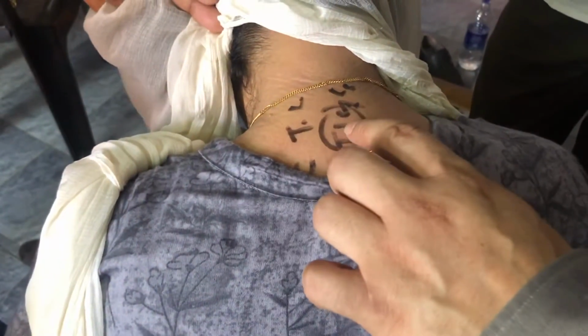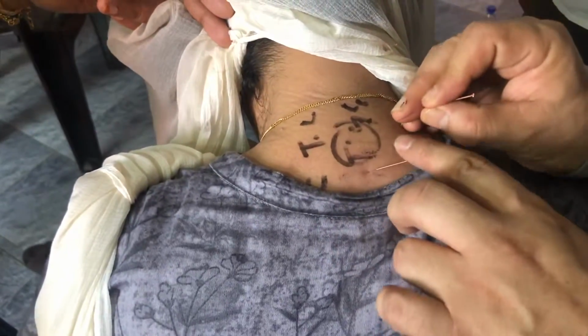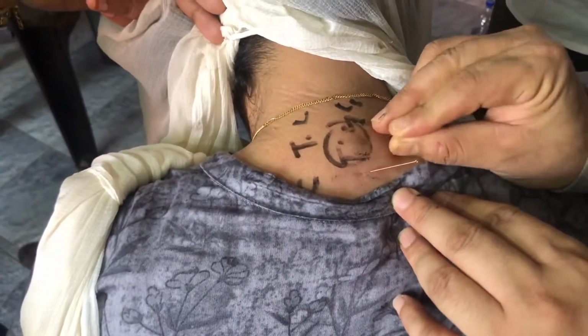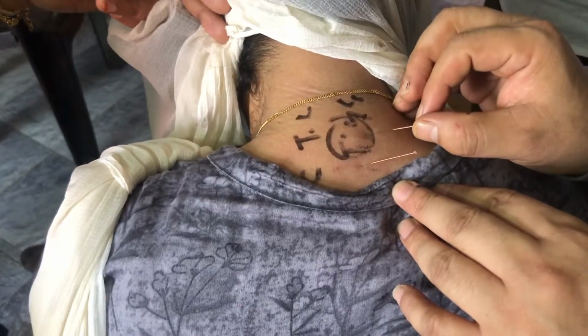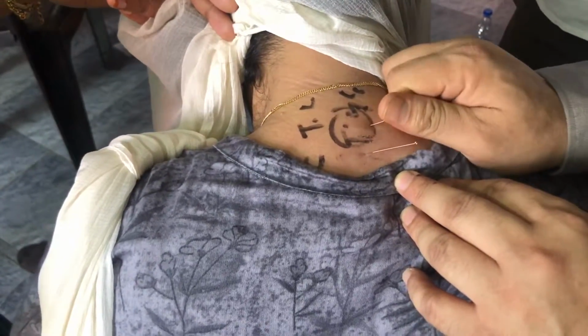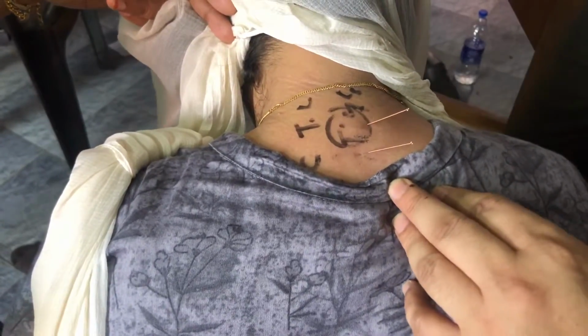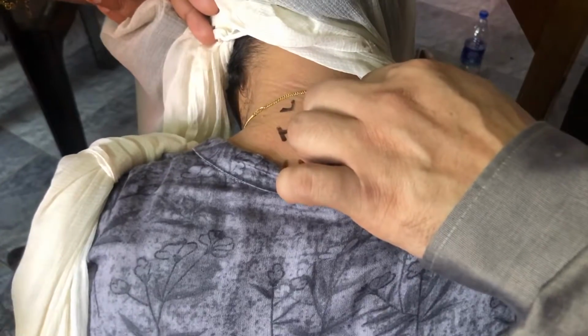So now see, for treating the thoracic spine, we will insert the needle between C7 and T1. So this is the point. Between C7 and T1, our needle is going like this horizontally, and we can do manipulation in that way. Bring me one more needle. So I will put one more needle for the cervical spine.